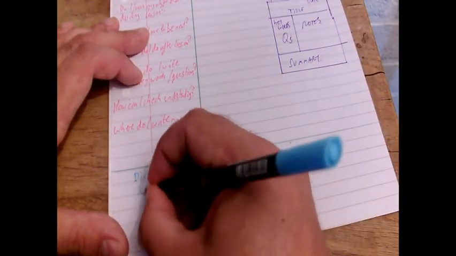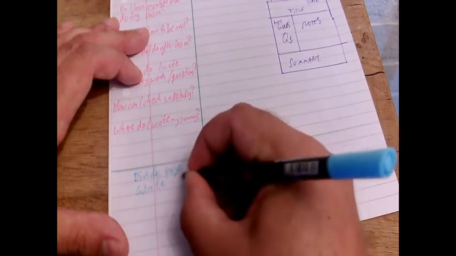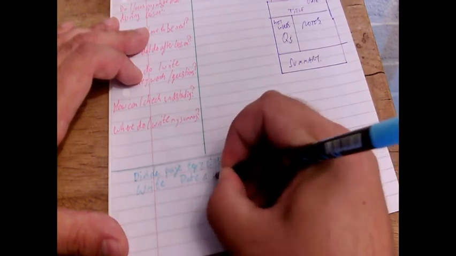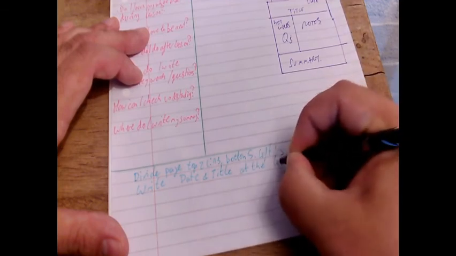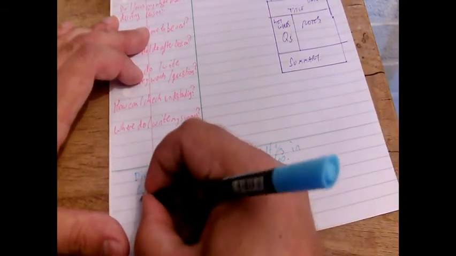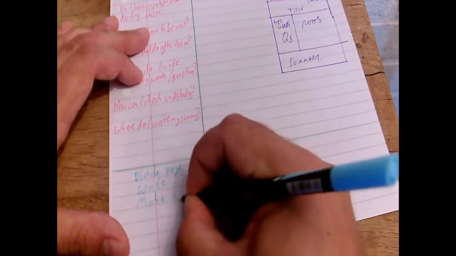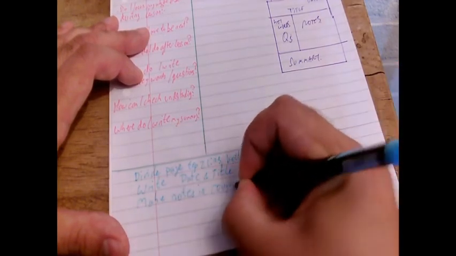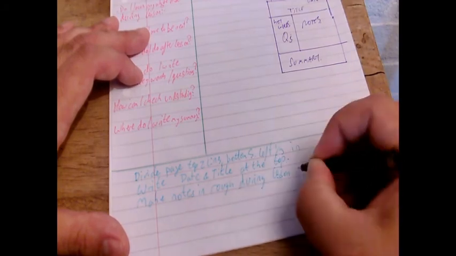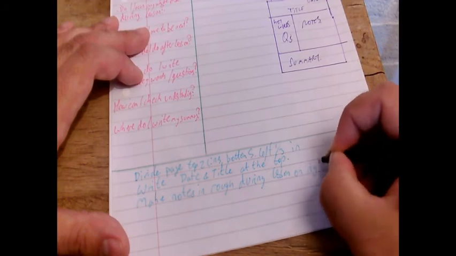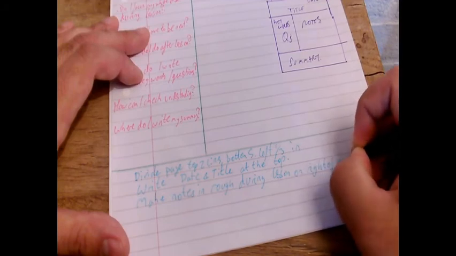I can say write the date and title at the top. Make notes in rough during lesson on the right of the page.